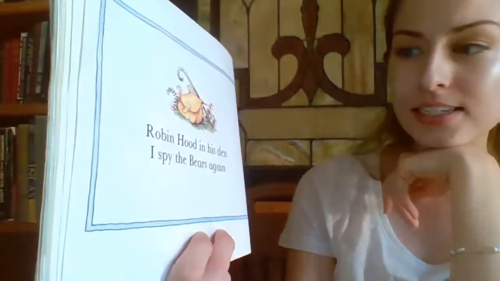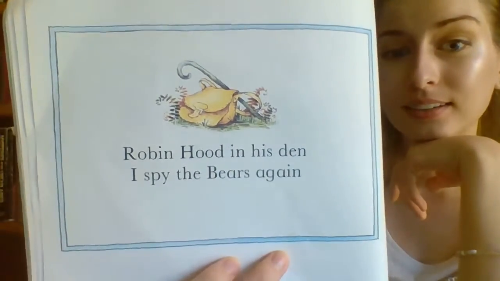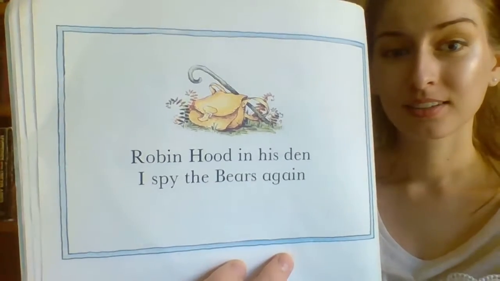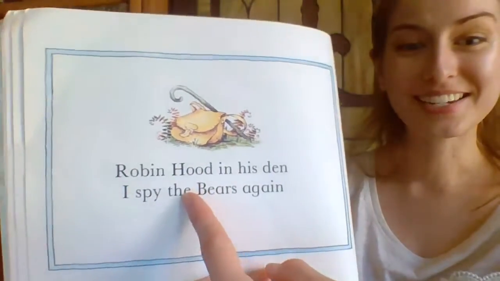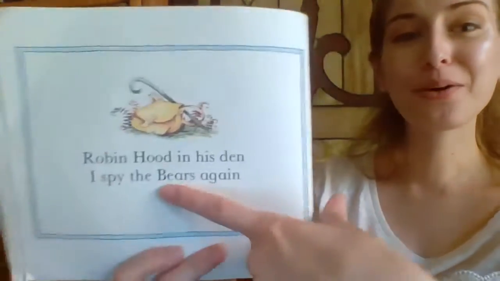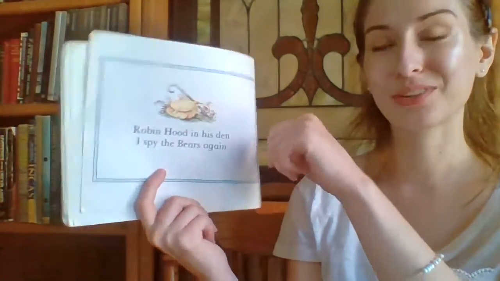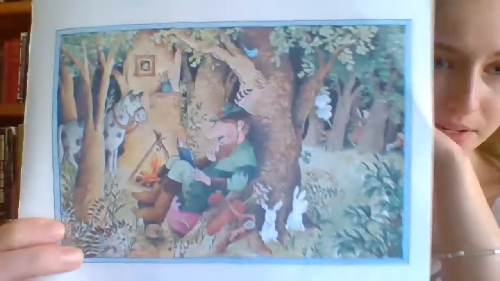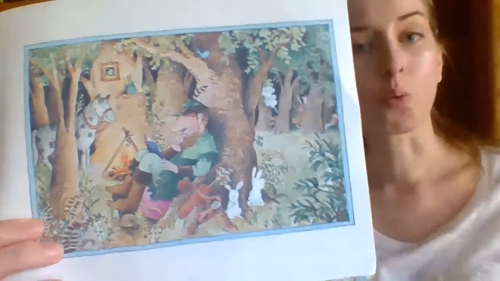Robin Hood, in his den, I spy the 3 bears again. What are the capital letters on this page, guys? Capital R, capital H, capital I, capital B. Did you get all of them? I bet you're getting really good at spying capitals. And we're looking for the 3 bears again. So Robin Hood is now in. Remember, in is a preposition. In the woods.